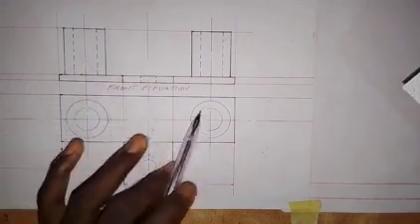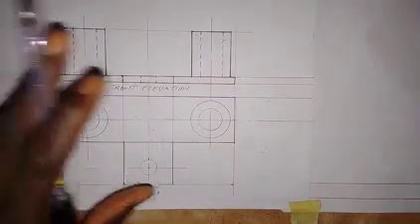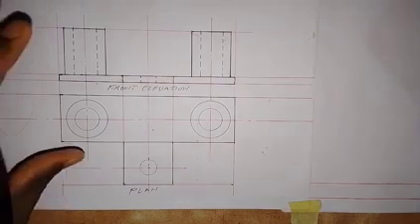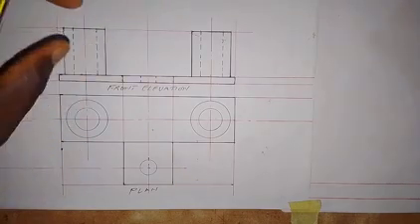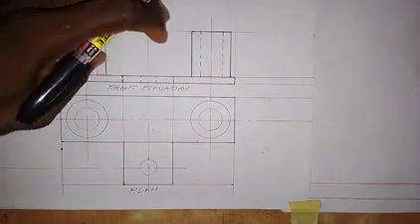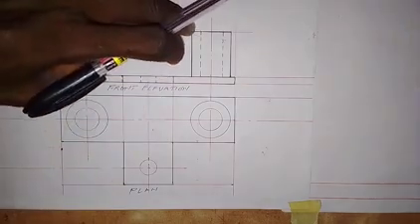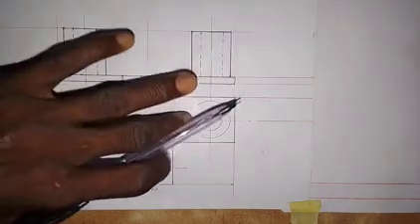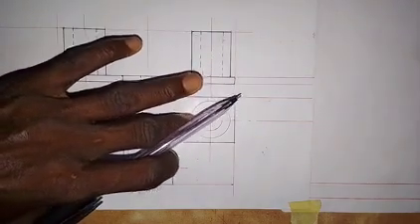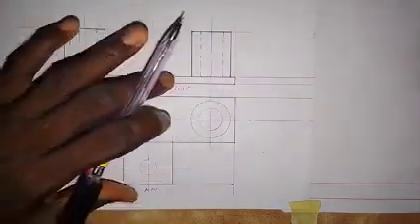Here we want to draw the left hand elevation of this object, as we have drawn the front elevation and the plan. Do not forget that we are making these views in first angle projection. As I said, in first angle projection, the front elevation is drawn up here, while the plan is drawn below the front elevation, as we have it here.